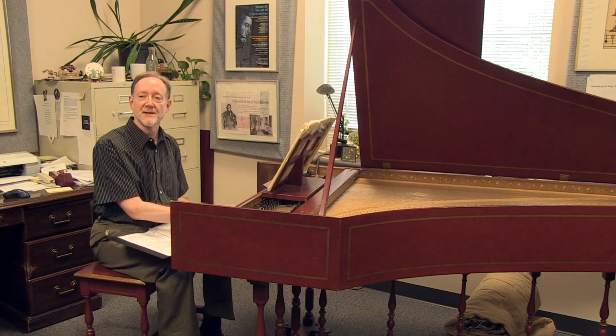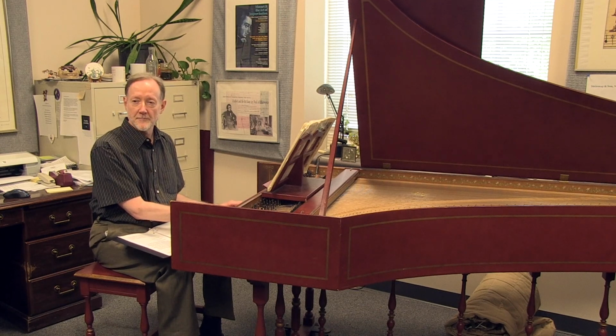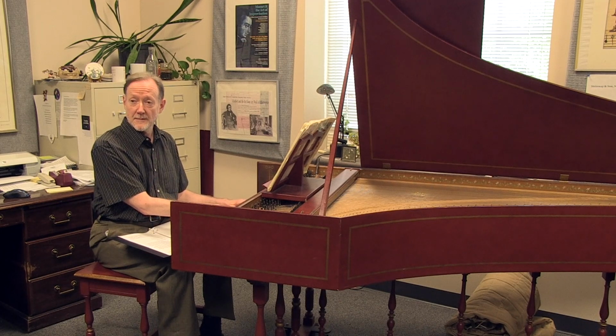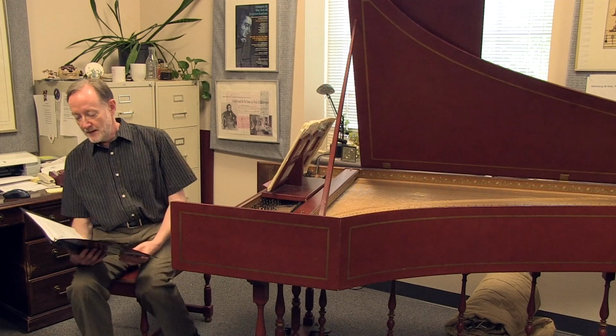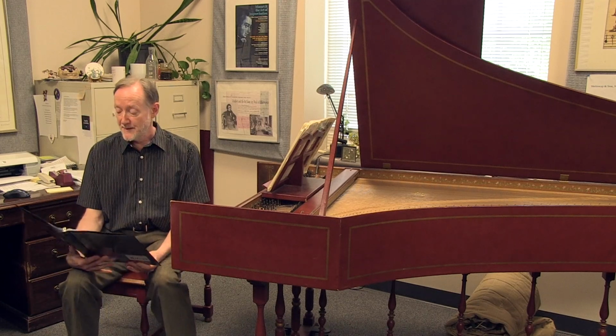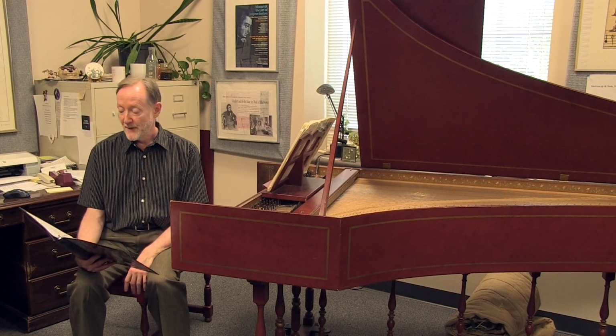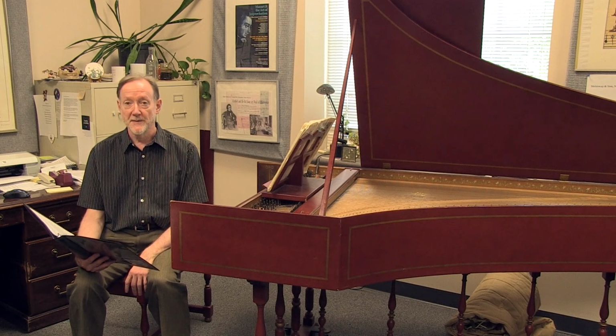For direct comparison, here's C major and C sharp. Thus, while all the keys are entirely usable, they do not all produce the same effect.